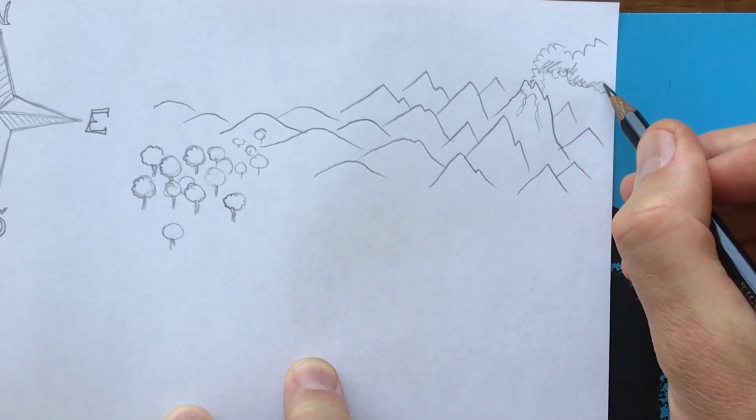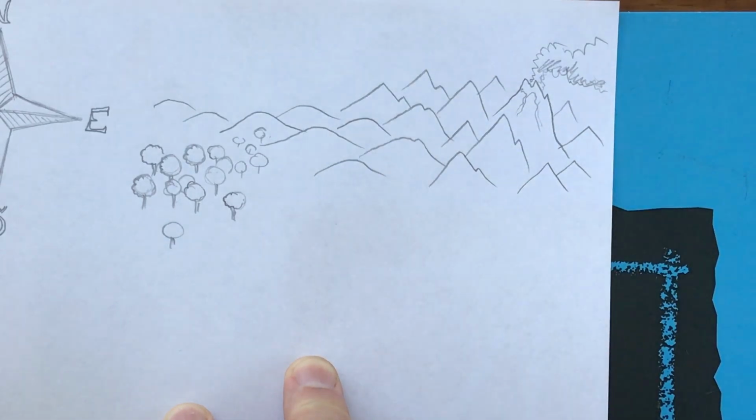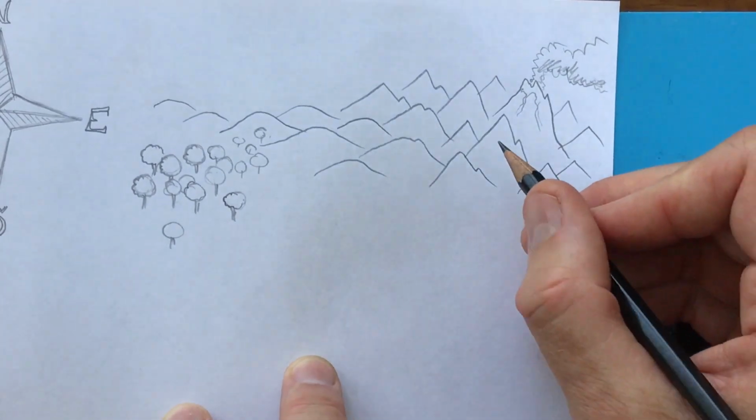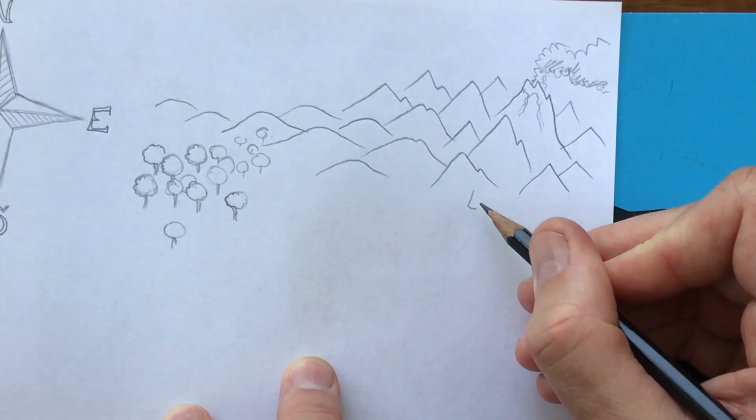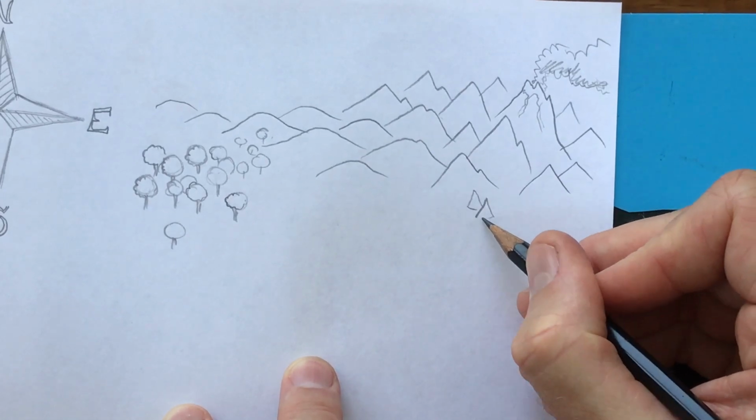And I'll shade the bottom. Again, these are just symbols. It's a little bit detailed, but that's okay. And also this map's from the side. It's like you're floating in a hot air balloon. So it looks more 3D.